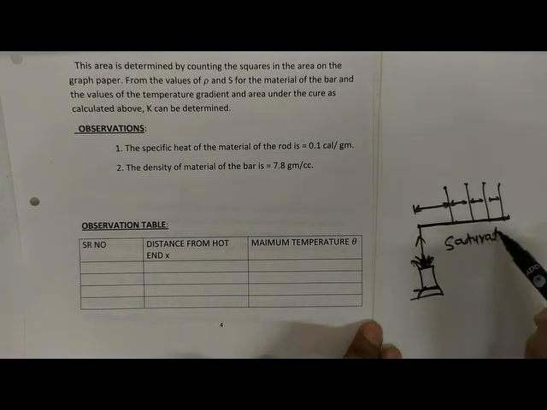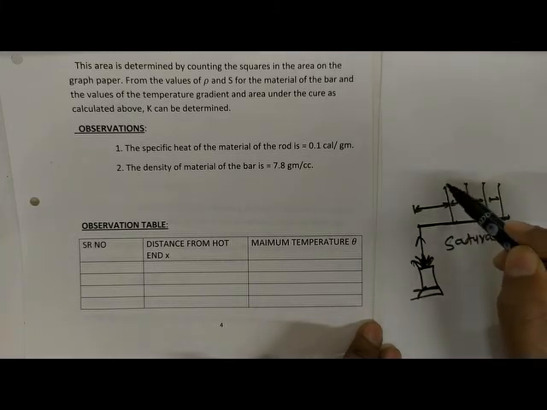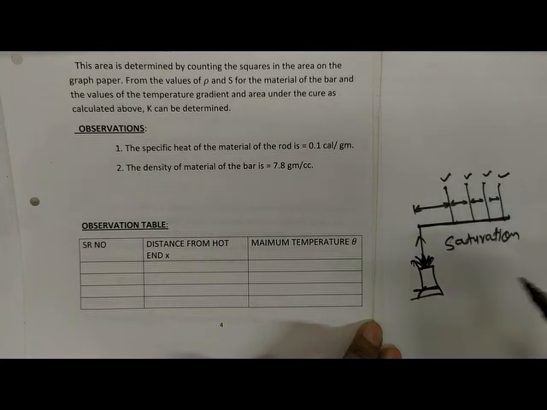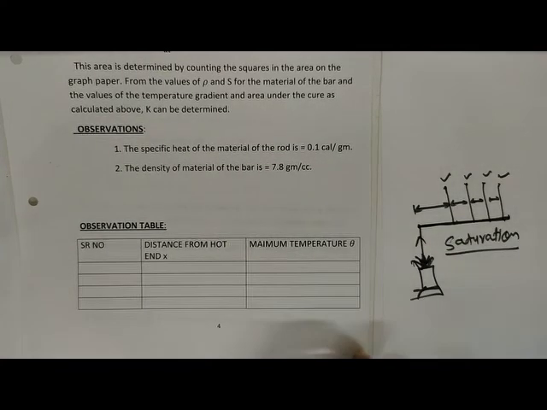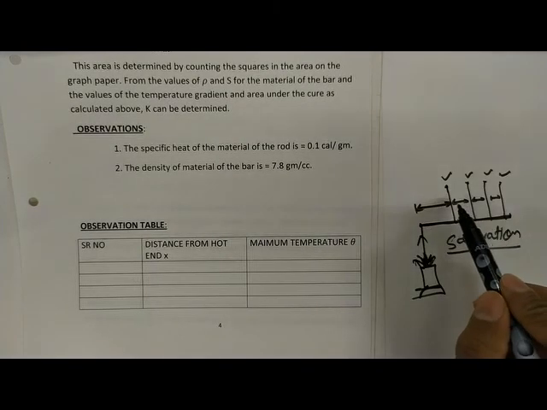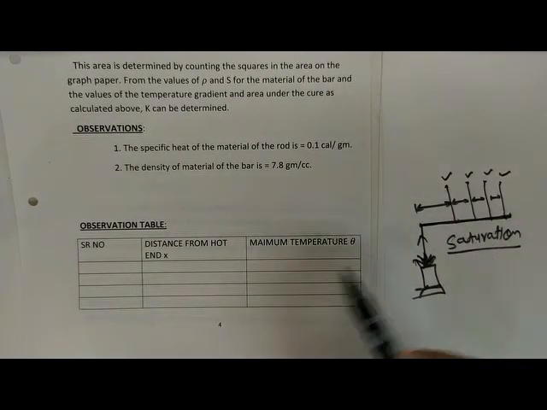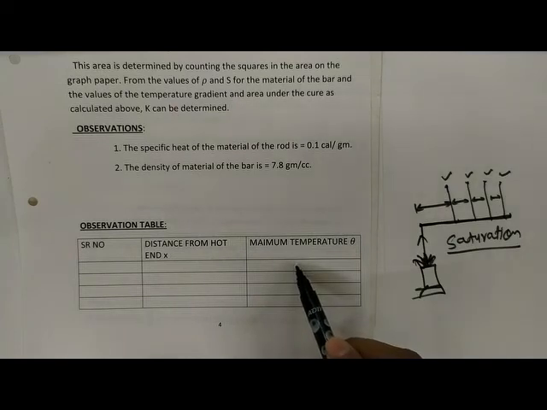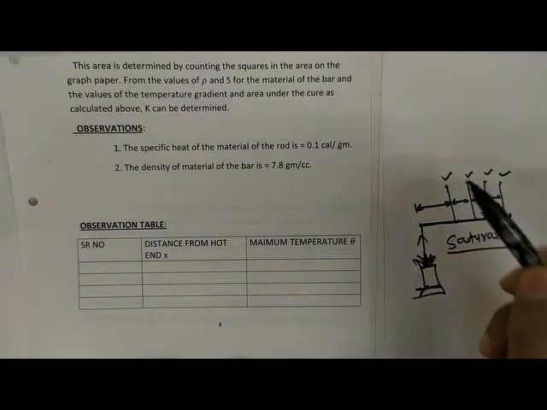That means initially we will find that this temperature is rising fast, then this and then this and this, but after some time a saturation point occurs, above which the temperatures are not going to increase. Once that saturation point occurs, we have to note down the temperatures here: the maximum or saturation temperature of the first thermometer.